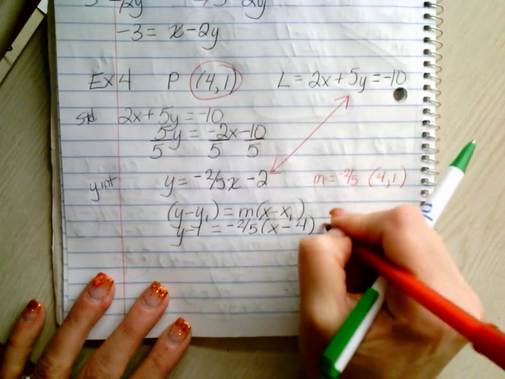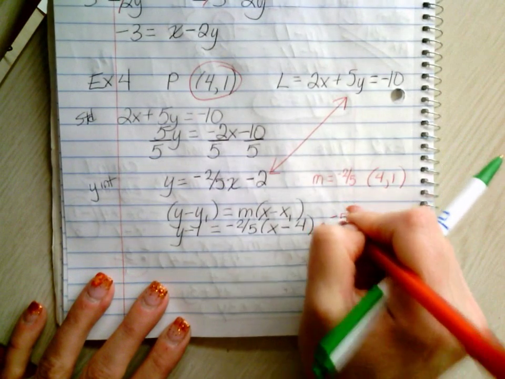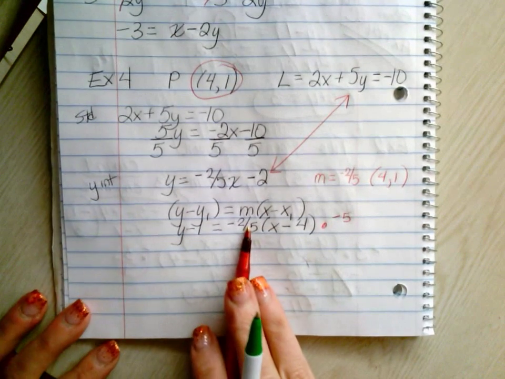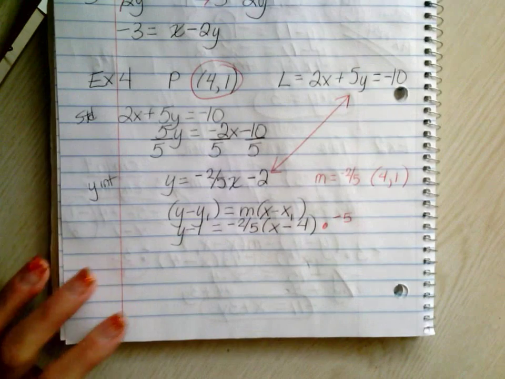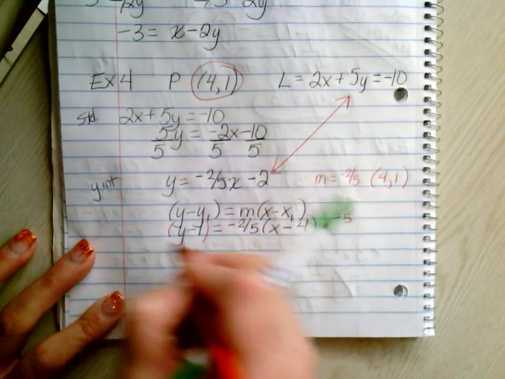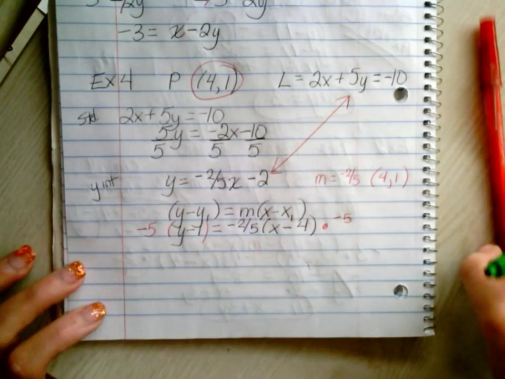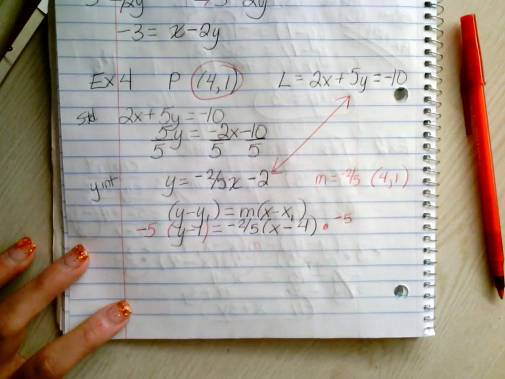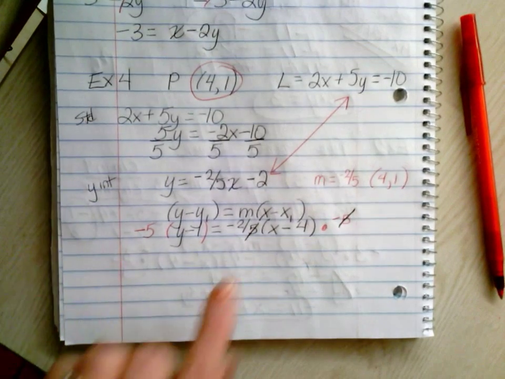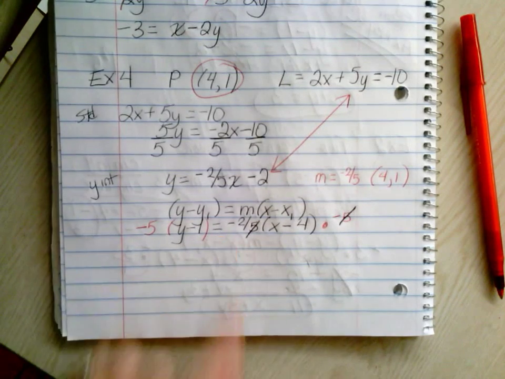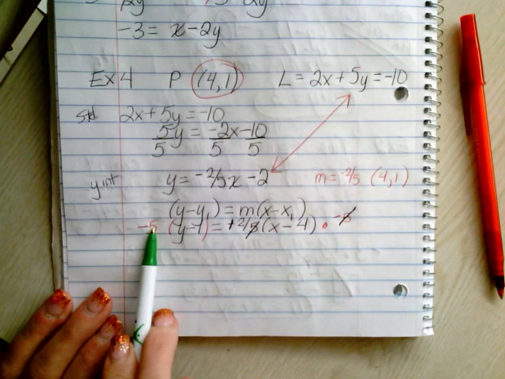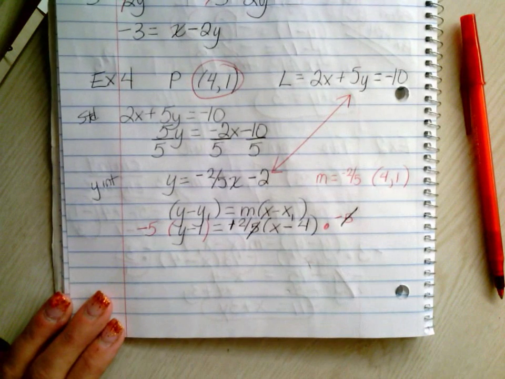I'm going to multiply by -5 in order to clean up my fraction. So this causes this to disappear, which leaves me with a positive 2. This times this is where we're left.